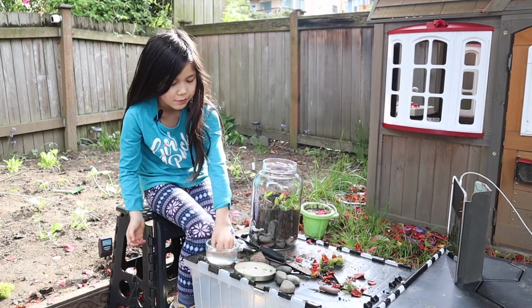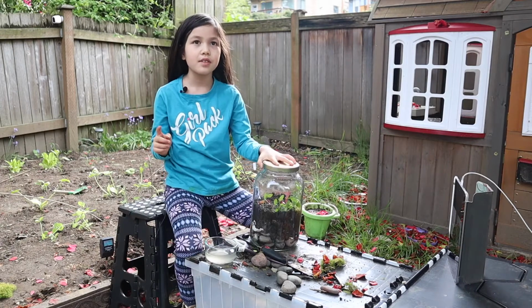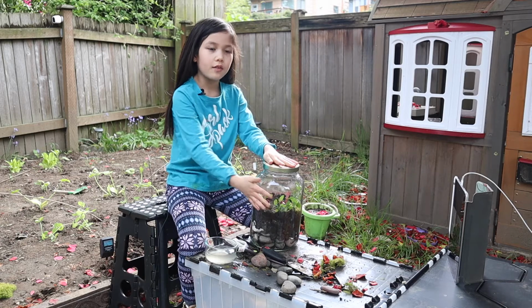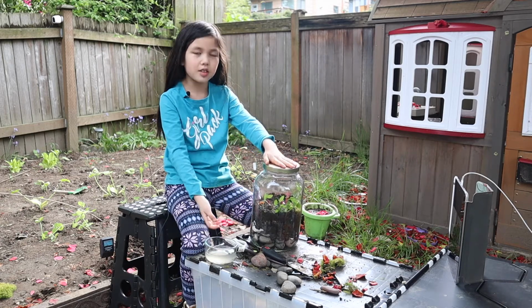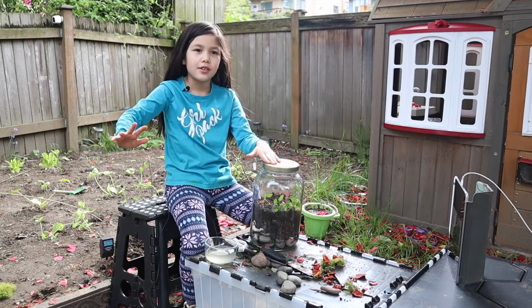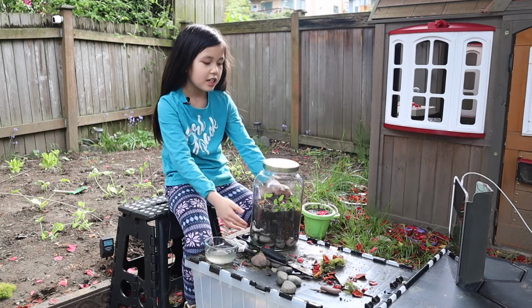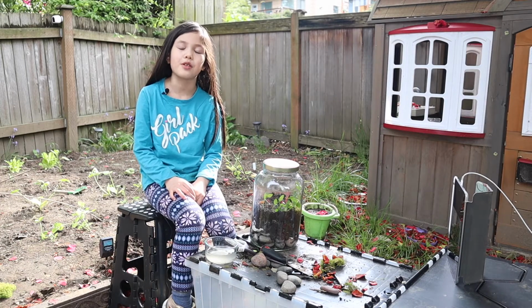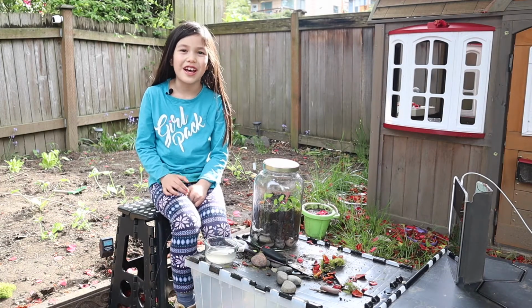It's fun. It needs a lid, so the plants produce oxygen for my worm friend, and then my worm friend breathes out carbon dioxide for my plant friend, and it's a cycle. We made an ecosystem, but we have to wait a little bit for it to equalize.